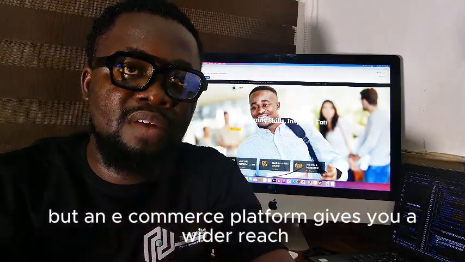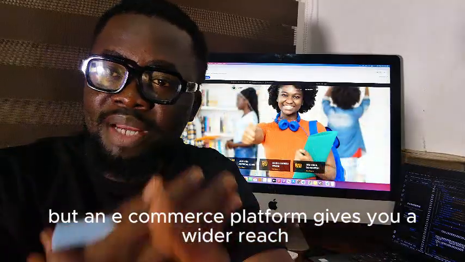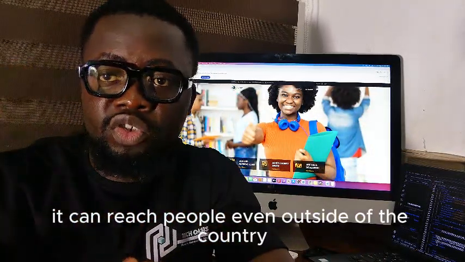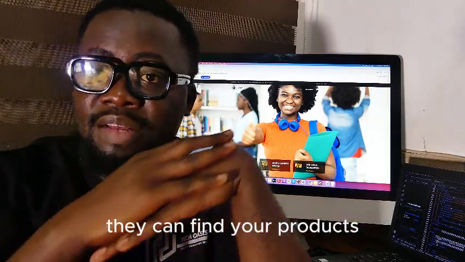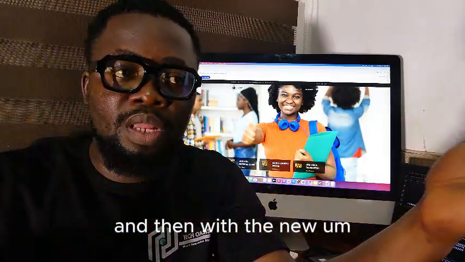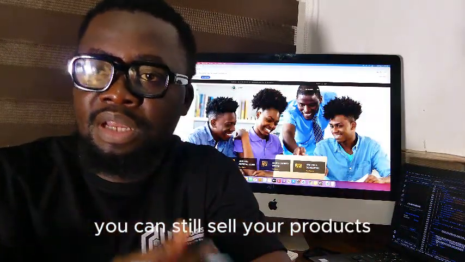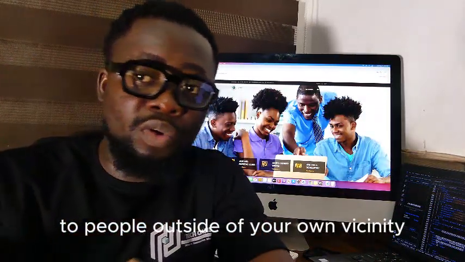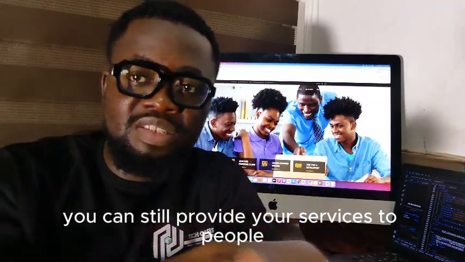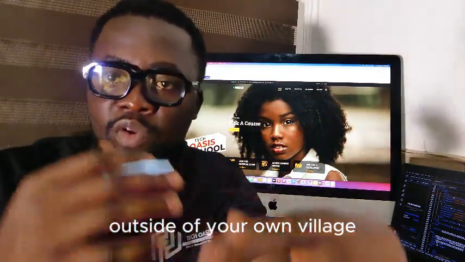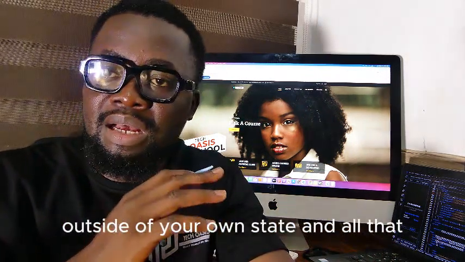But an e-commerce platform gives you a wider reach. It can reach people even outside of the country. So long as they have access to the internet, they can find your product, and with the new methods of shipping products abroad, you can still sell to people outside of your vicinity. You can provide your services to people outside of your own region, your own village, your own state, and all that.